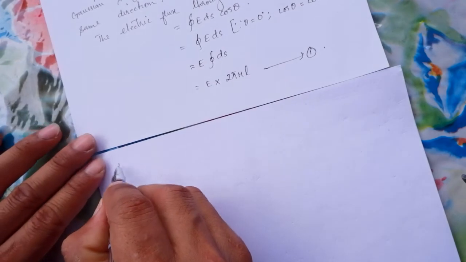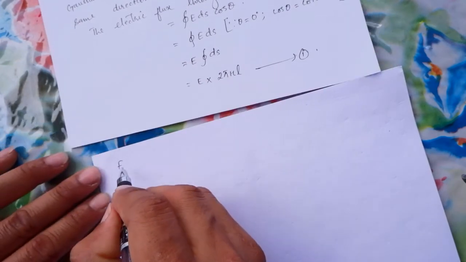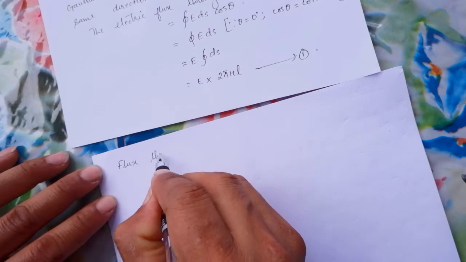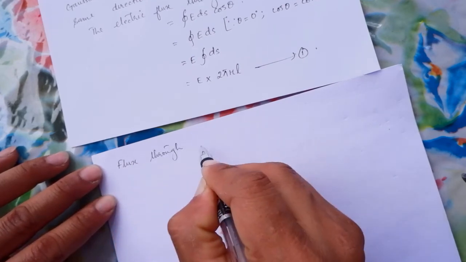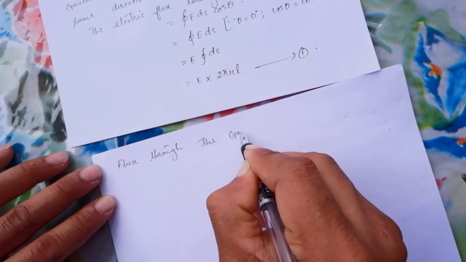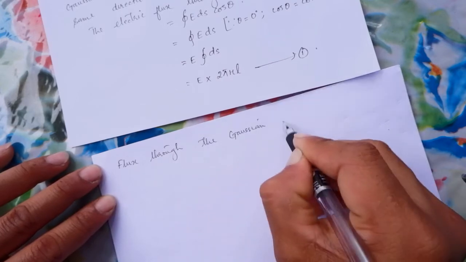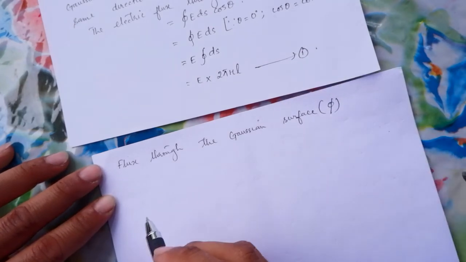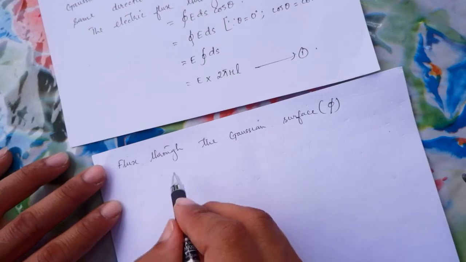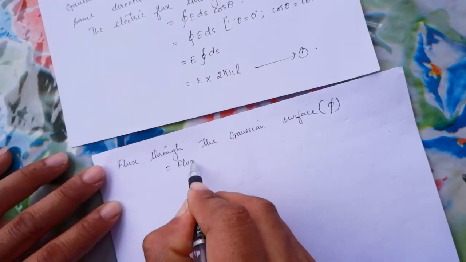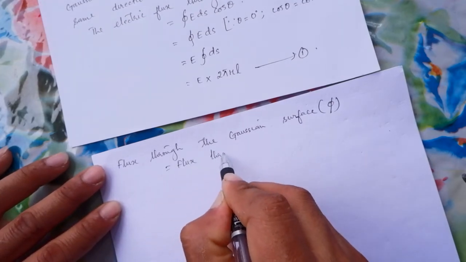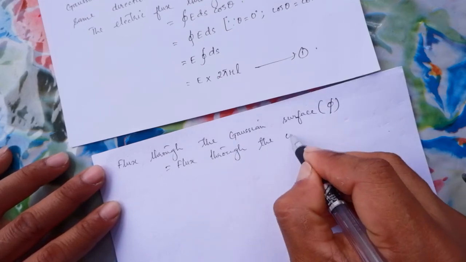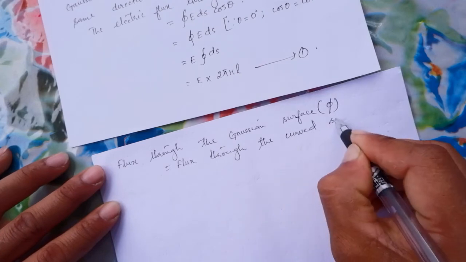Now the flux through the Gaussian surface, let us say it is phi, is equal to the flux through the curved surface.